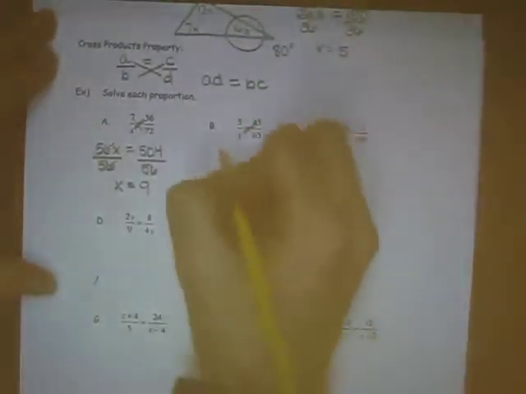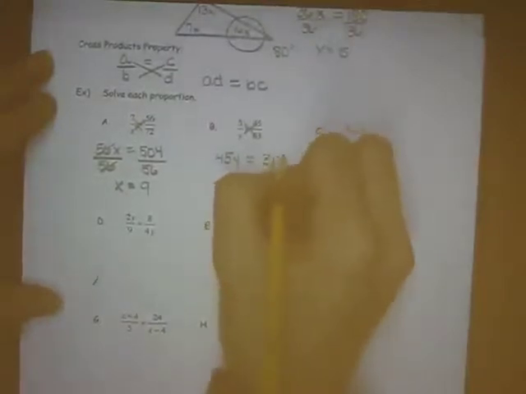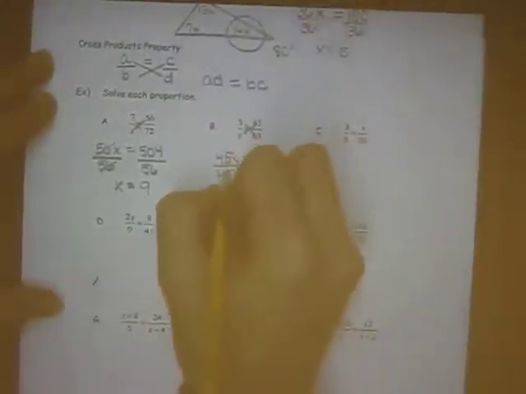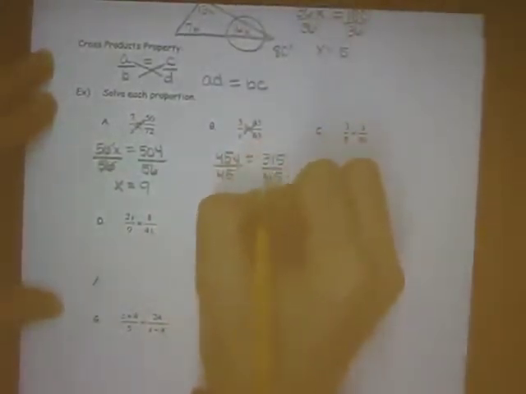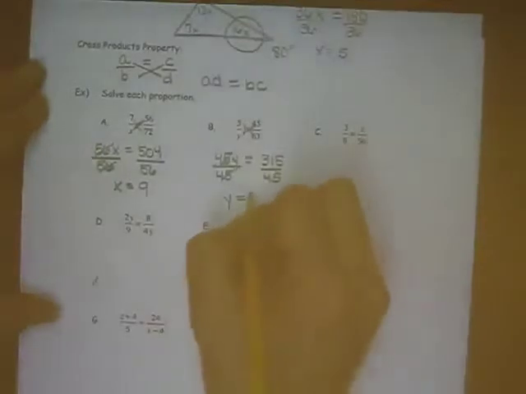In our next example, we cross multiply or do the cross products property. You get 45y equals, multiply the 5 and the 63 and you will get 315. Divide by 45. And when you do that, you get y equal to 7. If you want to know if any of these answers are correct, you may plug them back in the proportion and make sure they are equal.